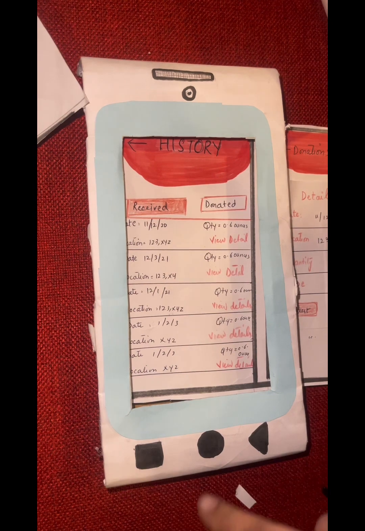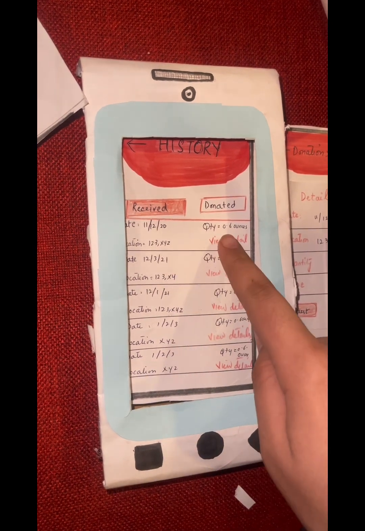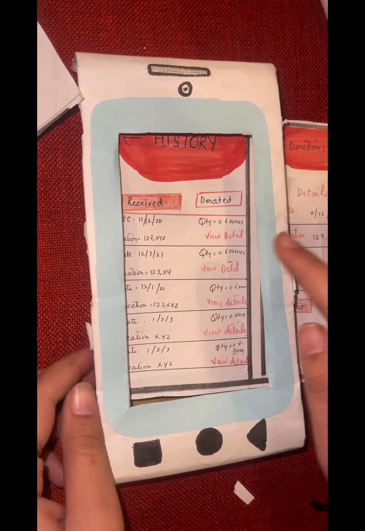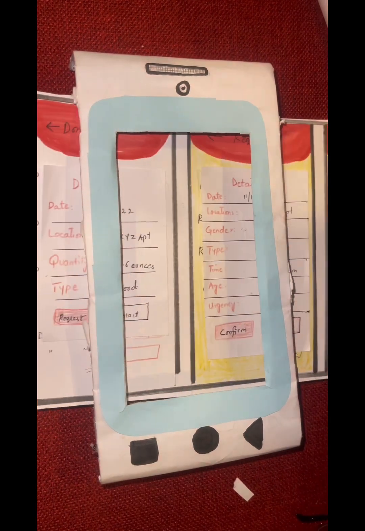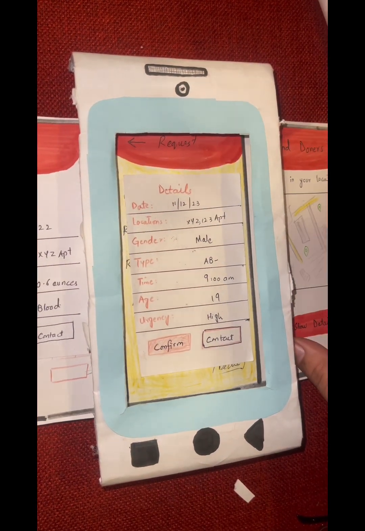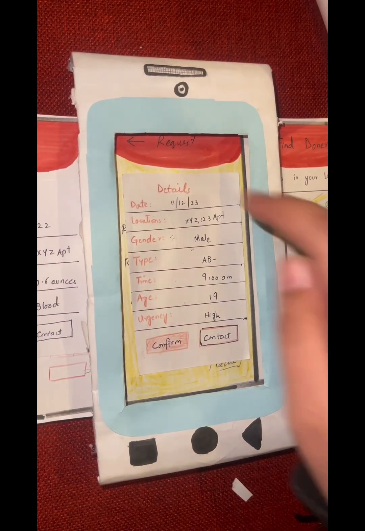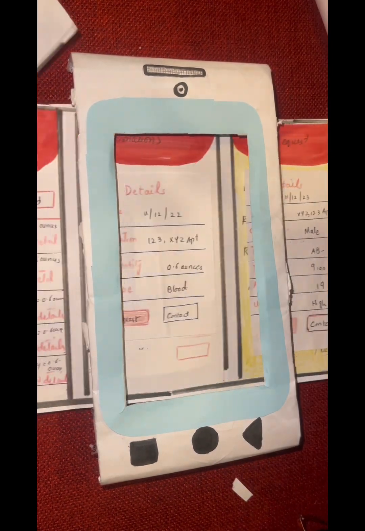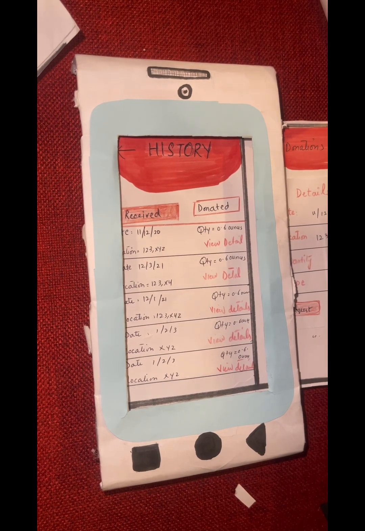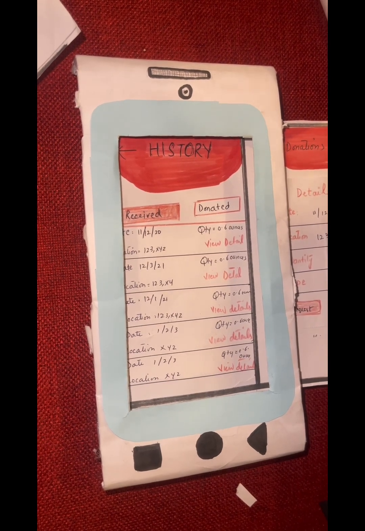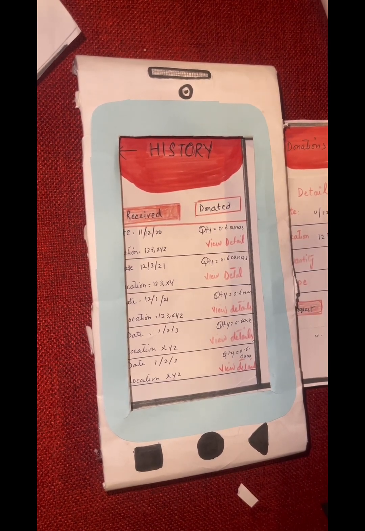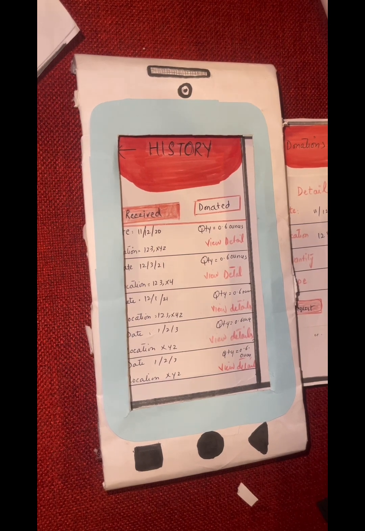Like, for example, we want to view the details of the history of the blood that we have received. By clicking on the view details, we get the details of the blood that we have requested or received. And by getting back, we get back into the history, and by this process we can check our donations or receptions, and in this way the goal of checking the history is completed.